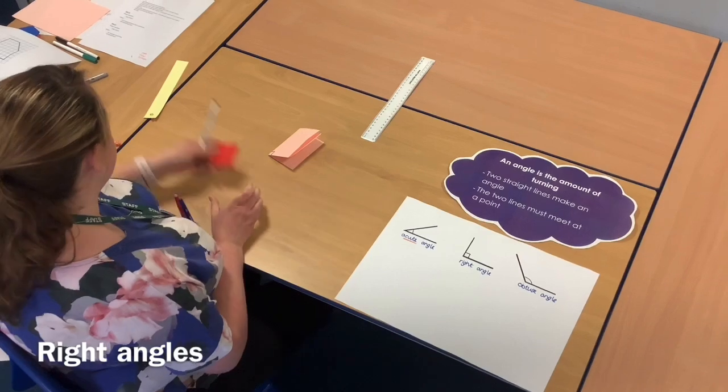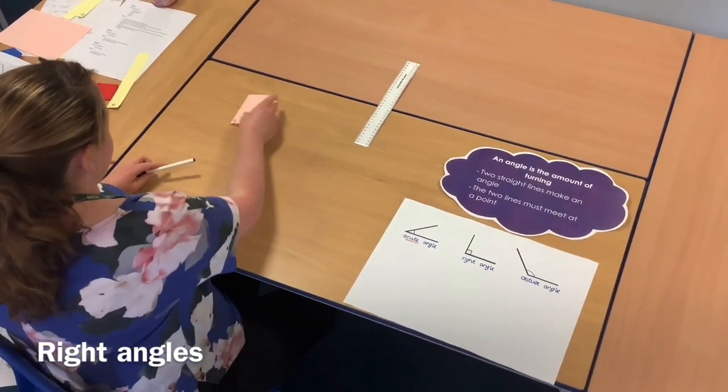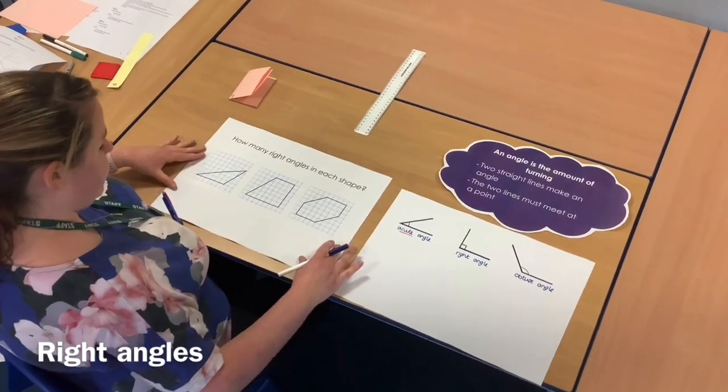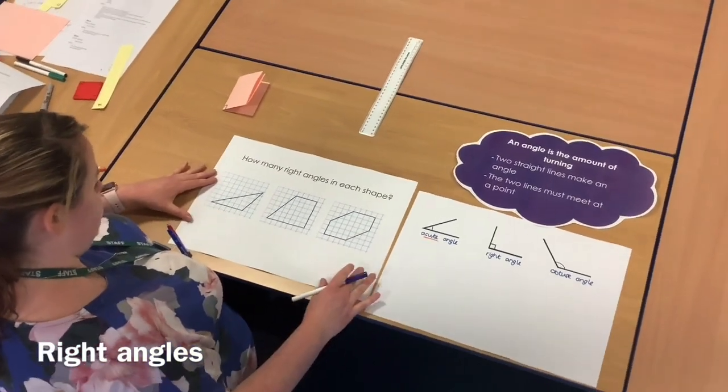Right. Now it is your turn to see if you can identify the different types of angles. I've got for you 3 different shapes.